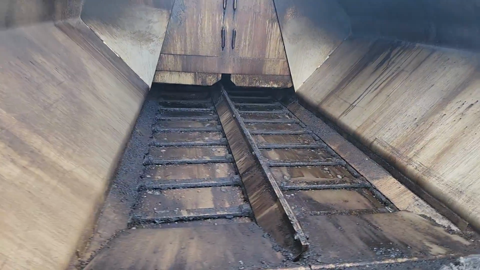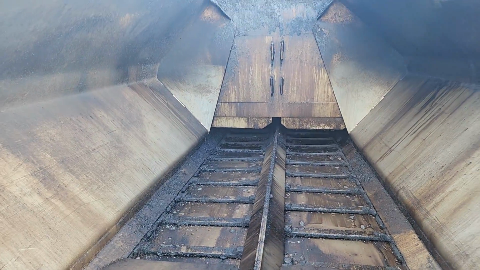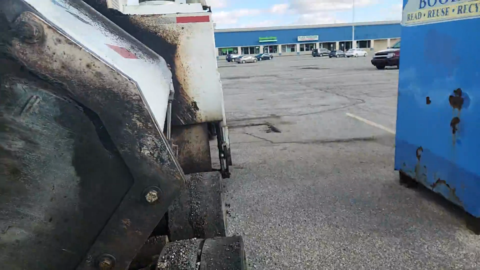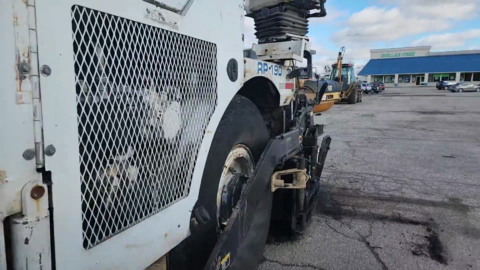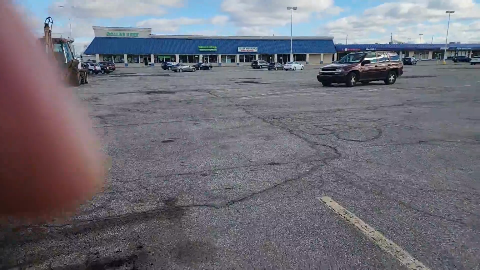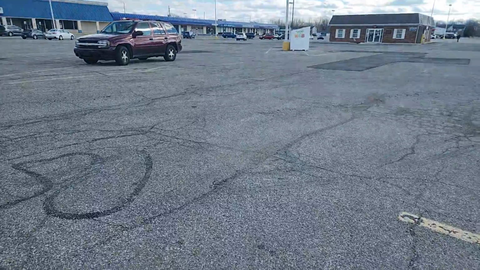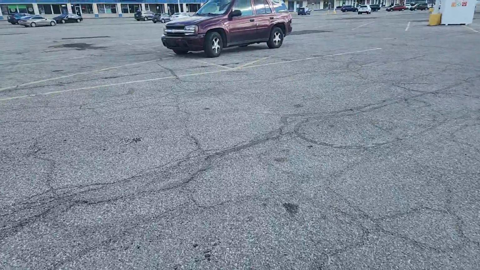Front, and of course right side. But let's take a look at this asphalt. Again, a lot of people don't really care about the asphalt like I do, since I'm an inspector, and this is what I'm looking for: the cracks.